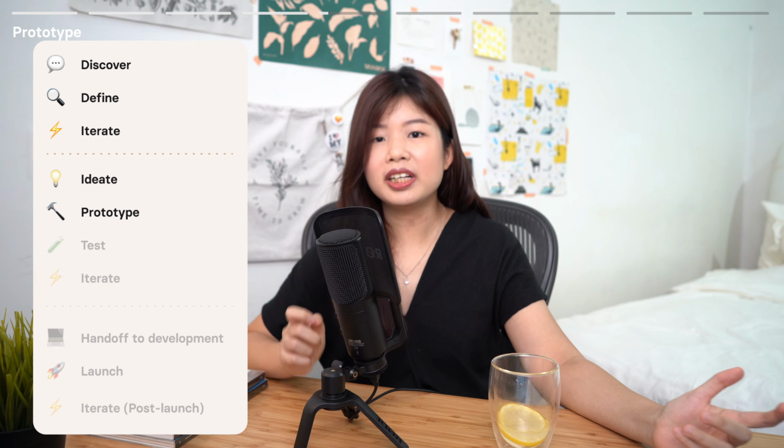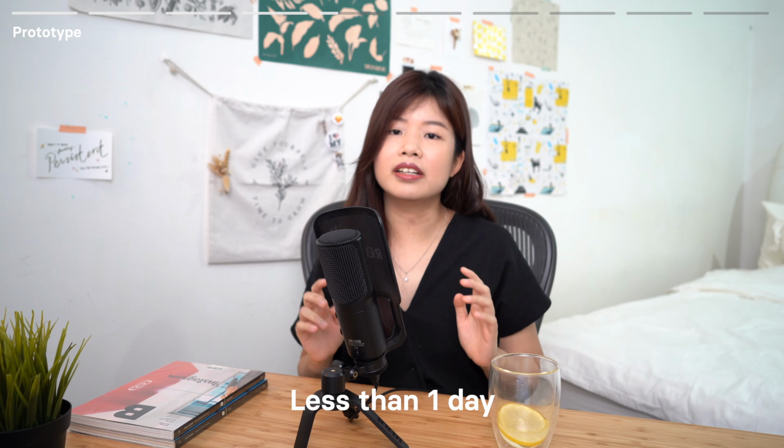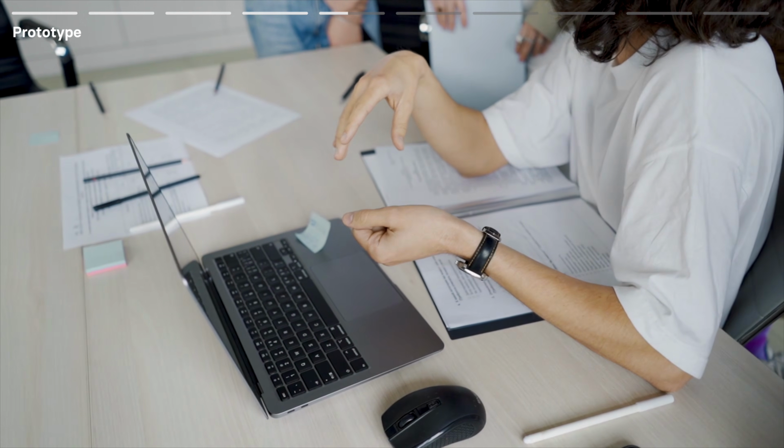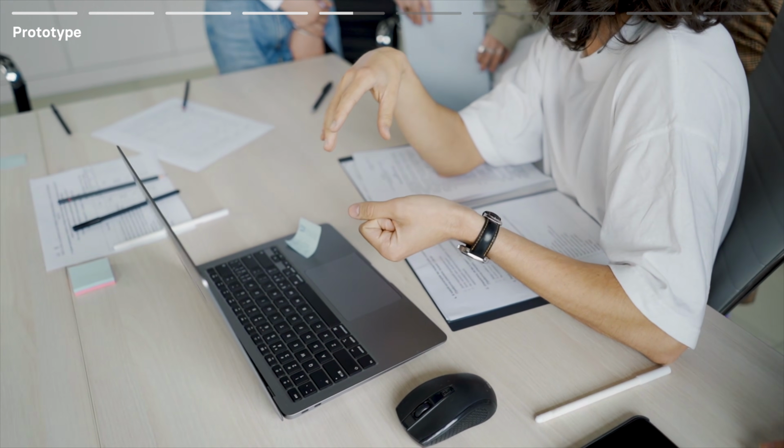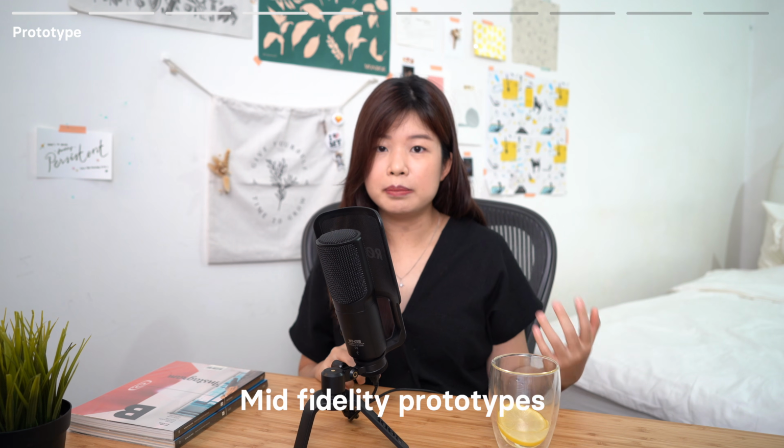And then we move on to the prototyping stage. We can build a prototype in a design tool like Figma, which is pretty easy to do. It should take less than a day to build a prototype on Figma. You're not expected to spend days and days of prototyping because it could be expensive and not effective. I will usually build mid-fidelity prototypes that are clear enough to help users understand what the design is going to look like, but not too high fidelity where every pixel is perfect.